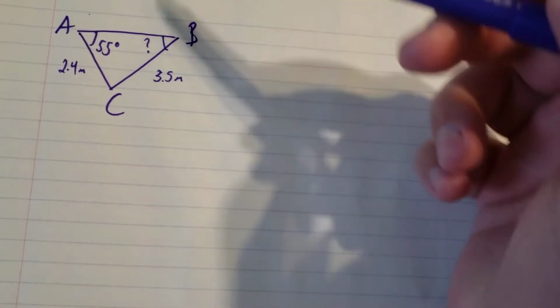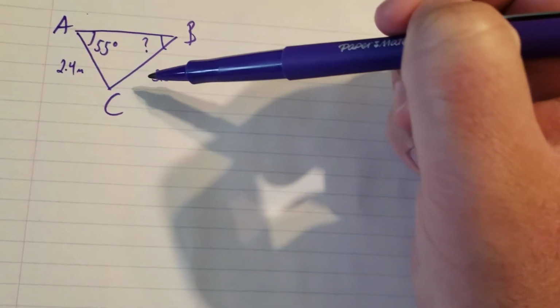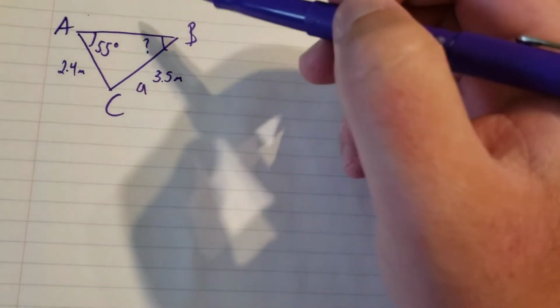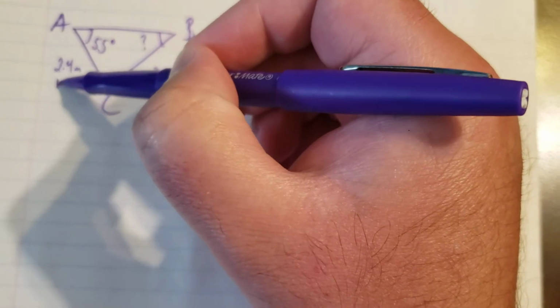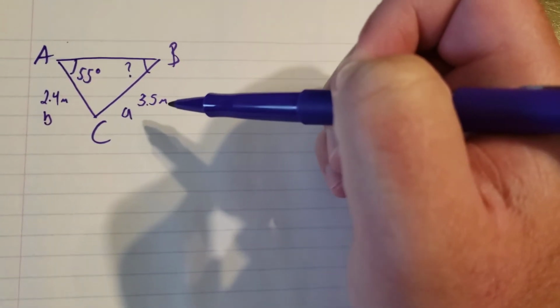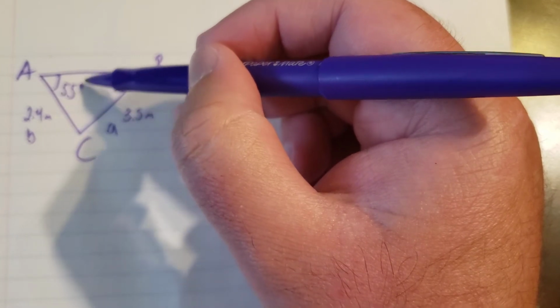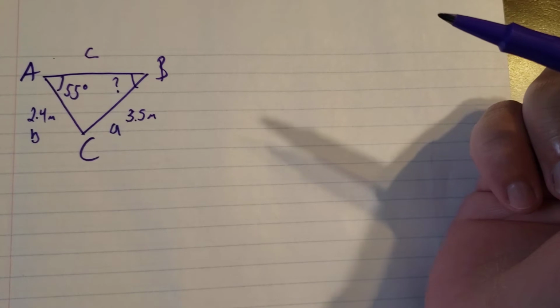Okay, so the same as before, this is angle A, so across from angle A would make this side length little a. This is angle B right here, so across from angle B would be side length little b, okay? And this is angle C, so across from angle C would make this side length little c, okay?